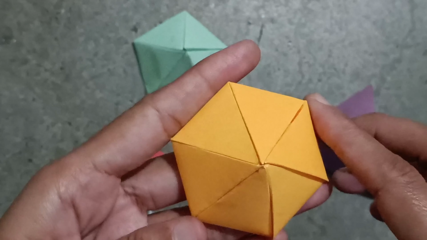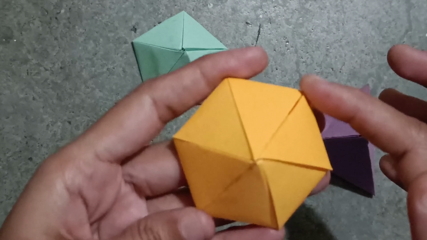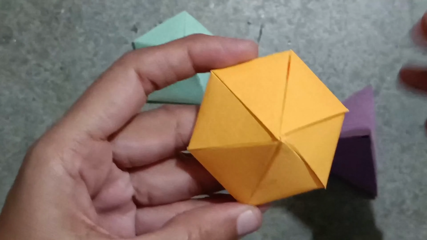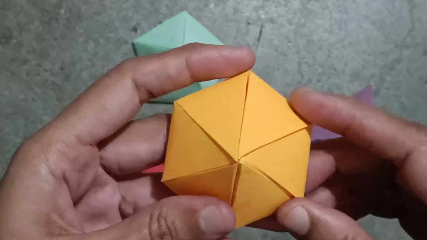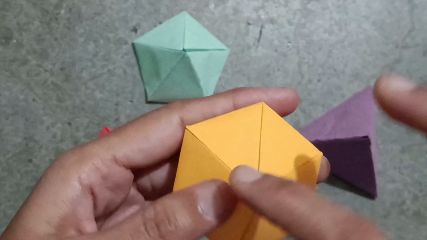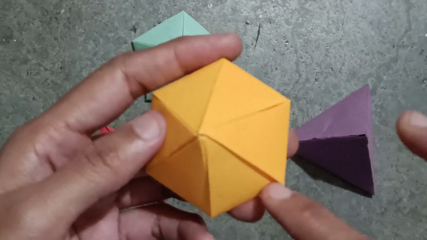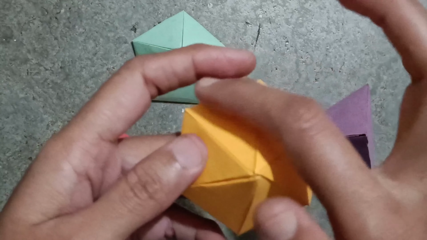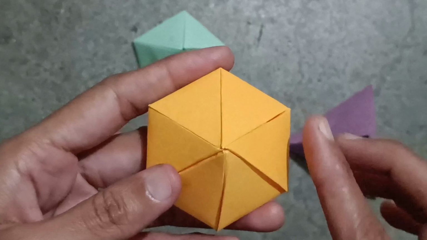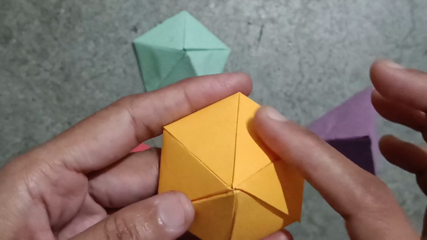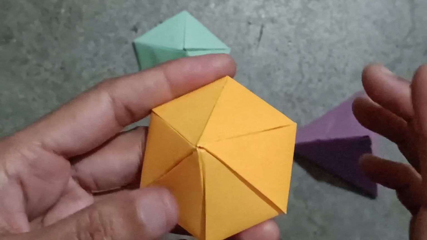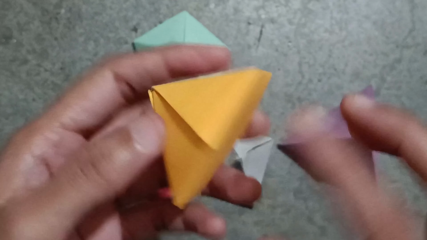It has vertices 1, 2, 3, 4, 5, 6 and 7. 7 vertices. Then edges 1, 2, 3, 4, 5, 6, 7, 8, 9, 10, 11, 12. 12 edges and faces 1, 2, 3, 4, 5, 6 and 7 faces.